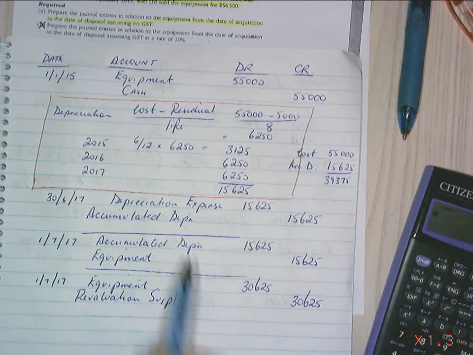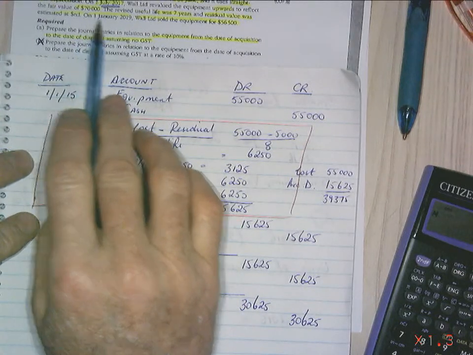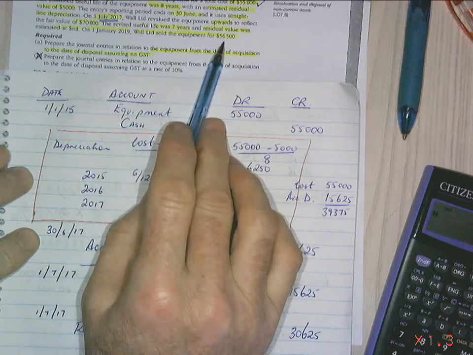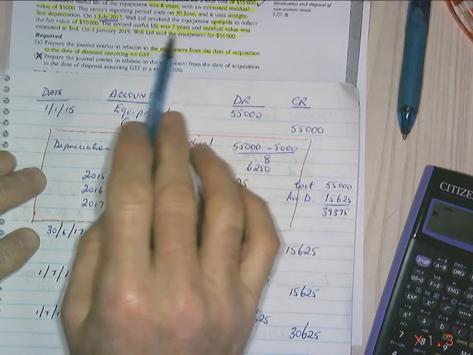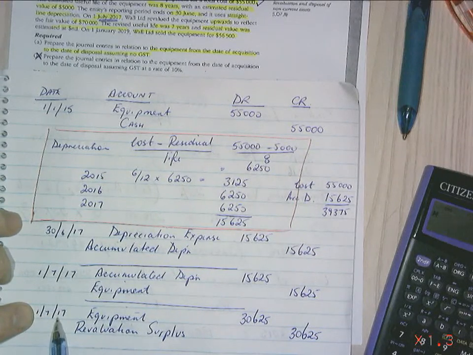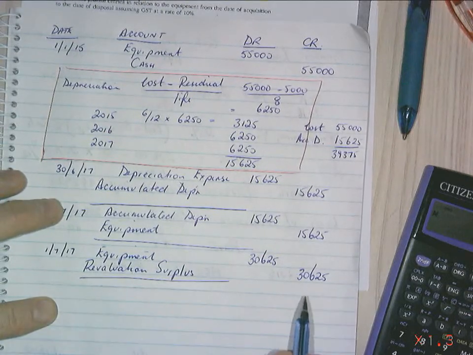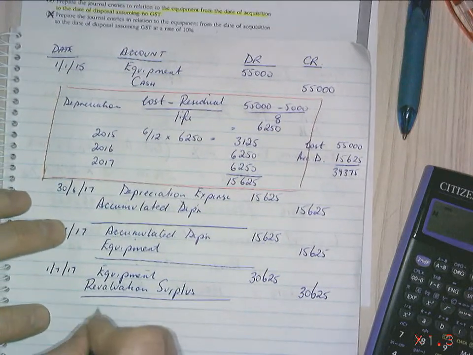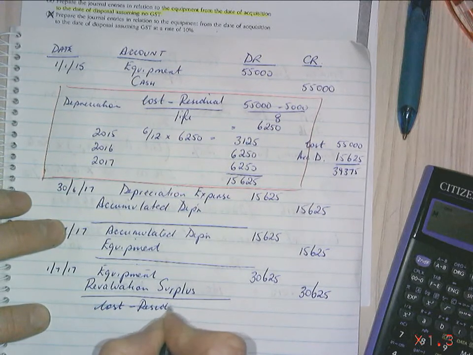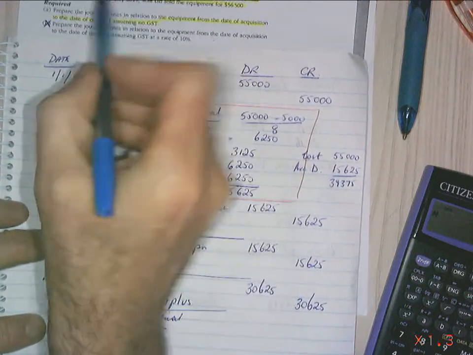So that brings me back down to the last bit, which is now I'm going to have to calculate the depreciation to the 1st of January 2019, where I sell the equipment for 56,500. So we're going from the 1st of July 2017. Now my new calculation of my equipment, because we're still doing cost minus residual divided by life, and we revalued to 70,000.